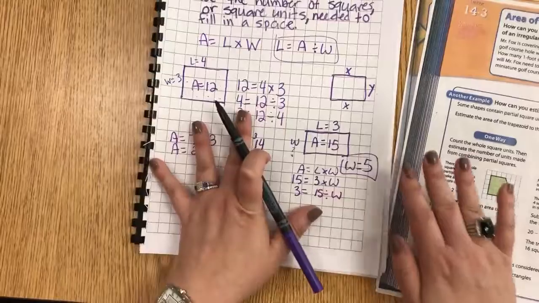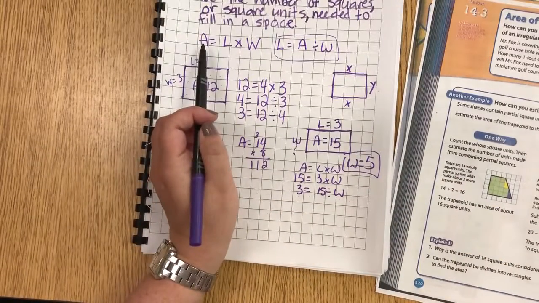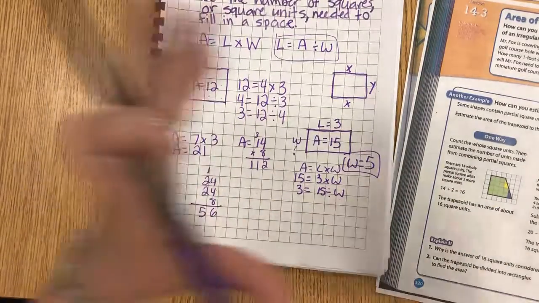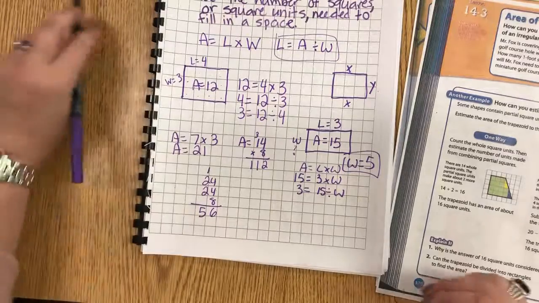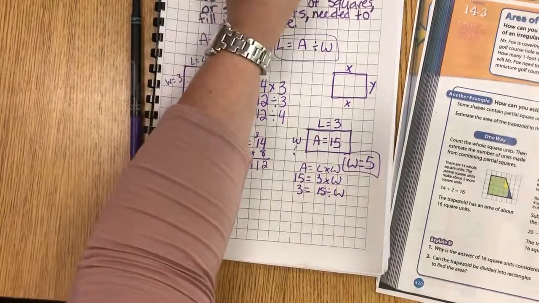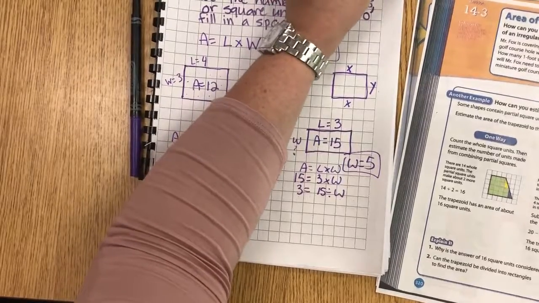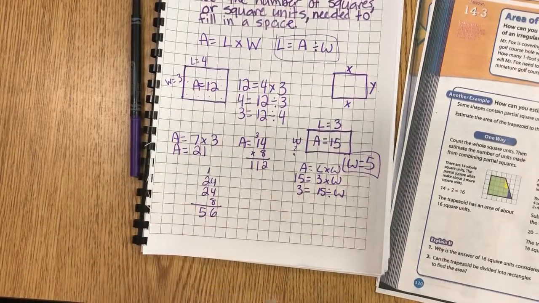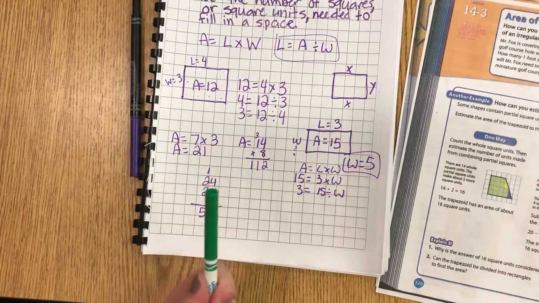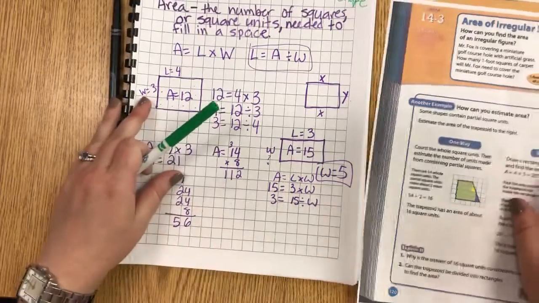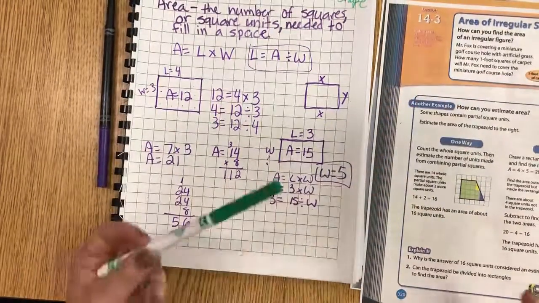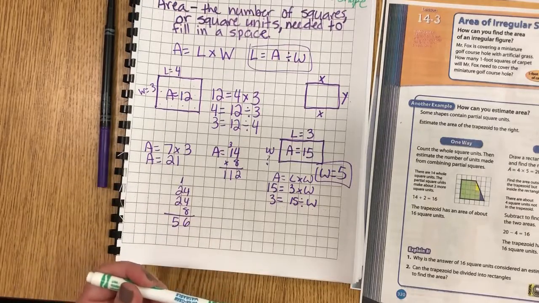So main things to know. Area is basically inside. Area is inside the shape. And you're mainly focusing on multiplication or division. Now, if you're doing crazy, weird looking shapes, then yes, you're going to have some addition in there as well.